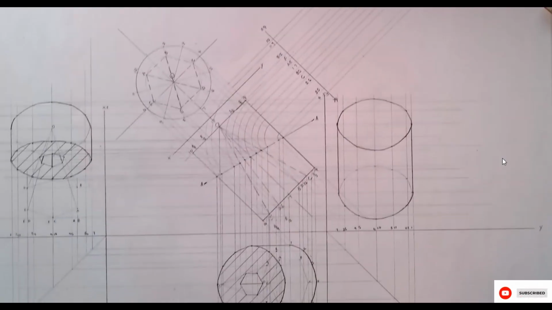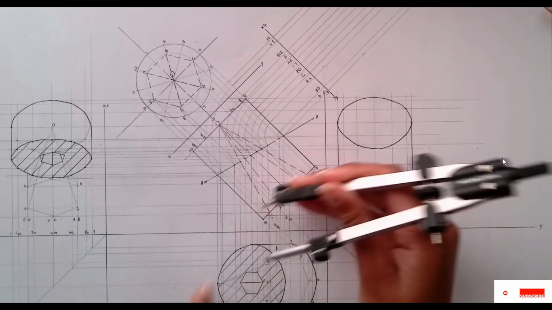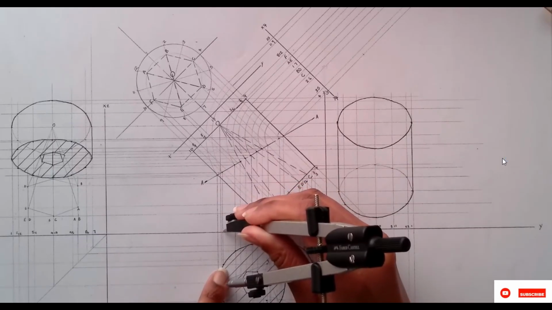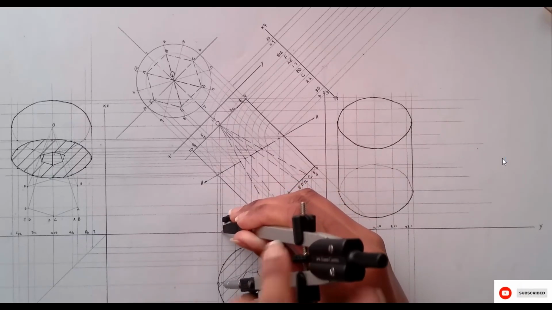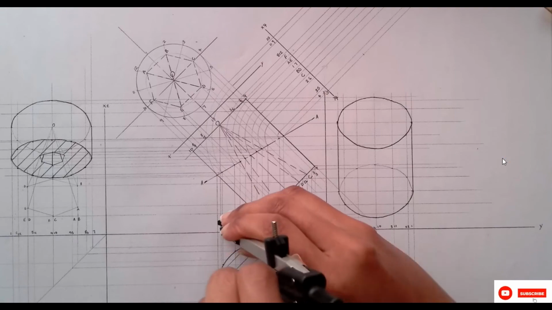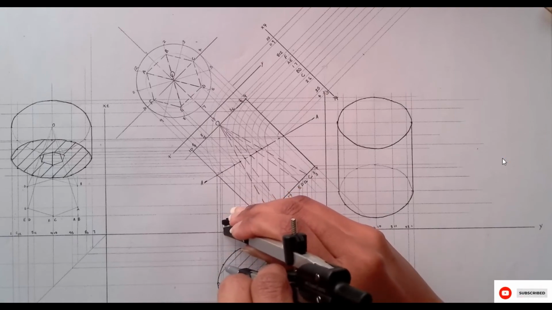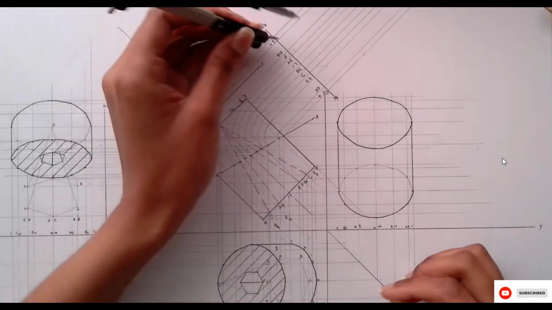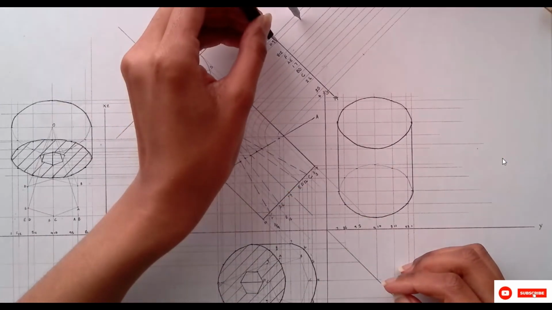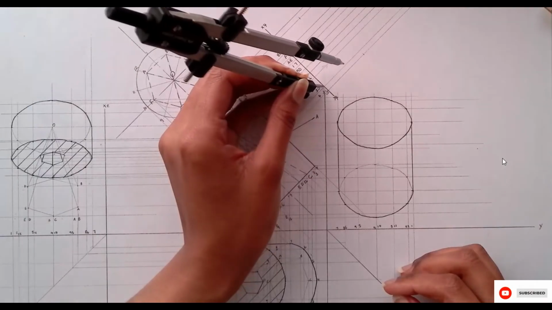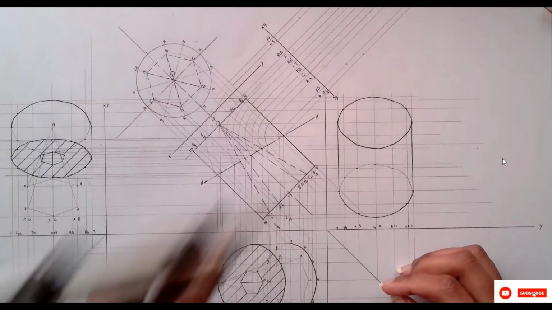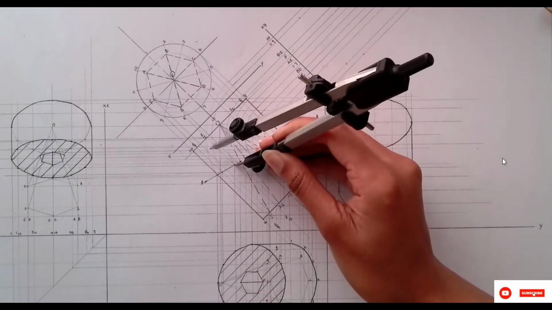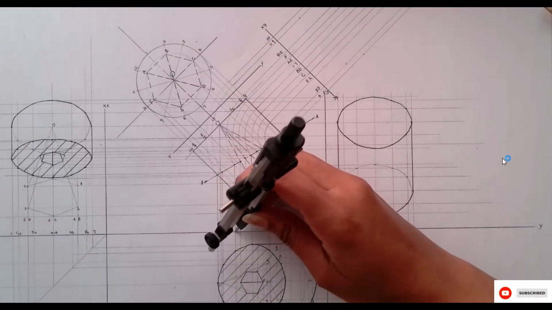Then we move on to 5, 9. Yes, 5, 9 because they are in line. Place it there. Then where 9 is, we place a mark. Where 5 is, you place a mark.